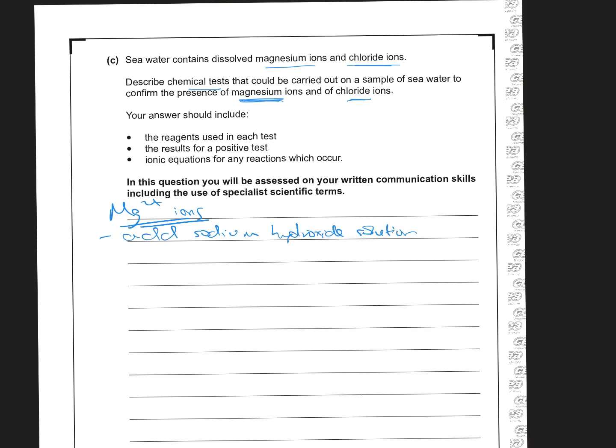And again, do make sure that you put in the word solution here. Don't just say sodium hydroxide. You don't need to say dissolve the magnesium ions in water because they're obviously already dissolved in the water because it's seawater. And when you add sodium hydroxide solution to a solution containing magnesium ions, a white precipitate forms, or a white solid forms. And this precipitate remains, so in other words, it does not dissolve when excess sodium hydroxide is added.